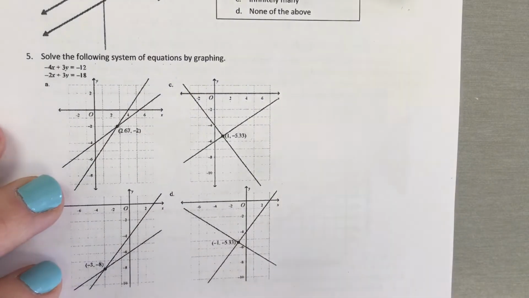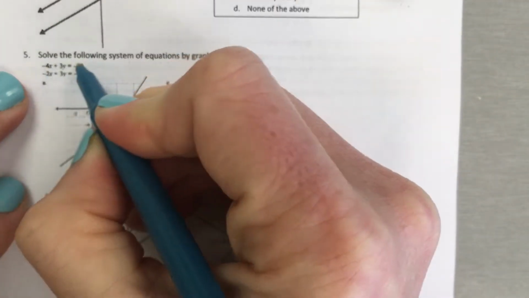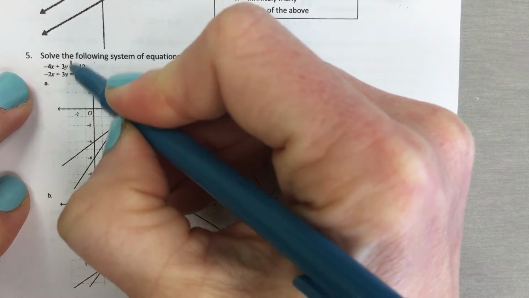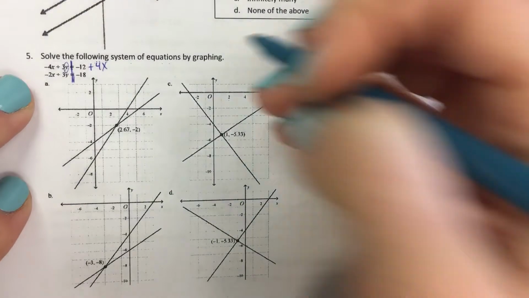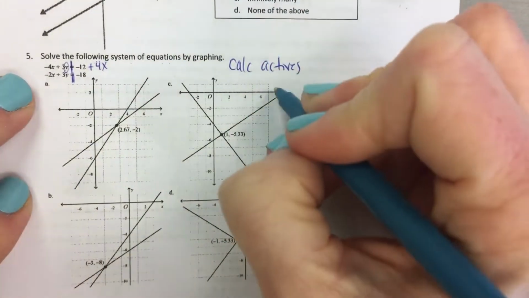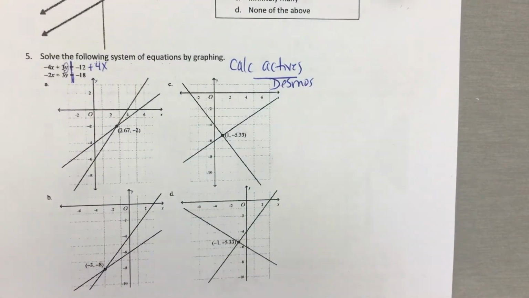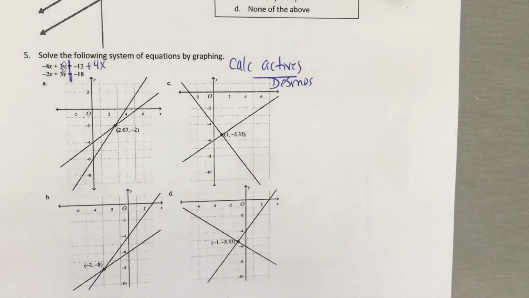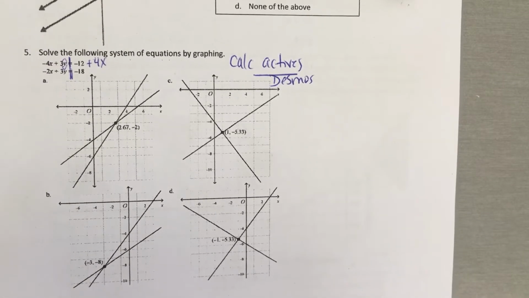Solve the following system of equations by graphing. Okay, well, if it was calculator inactive, you would have to draw your line and solve for y on both of them. If it's calculator active, you could put both equations into Desmos. Okay, so let's put both equations into Desmos. Let's assume that it is calculator active. So I'm going to Desmos.